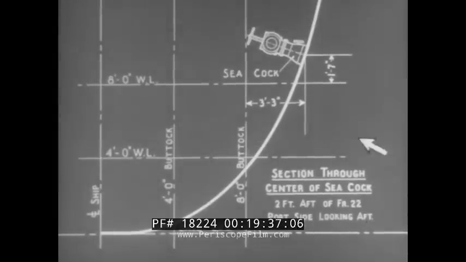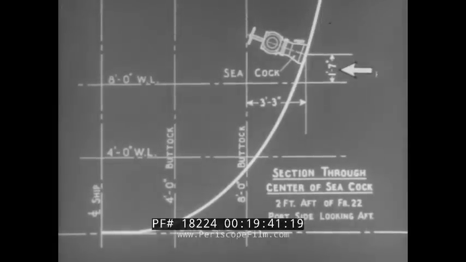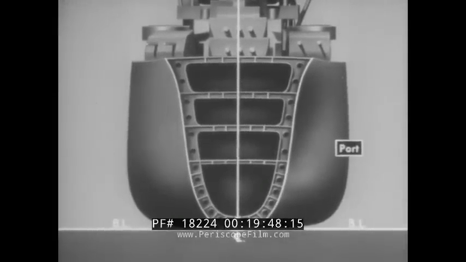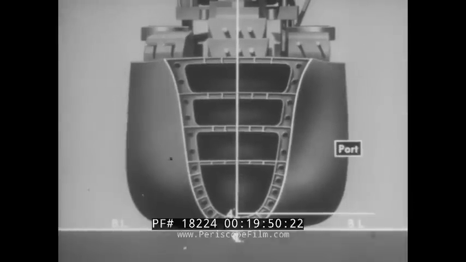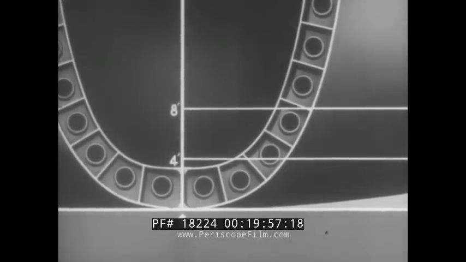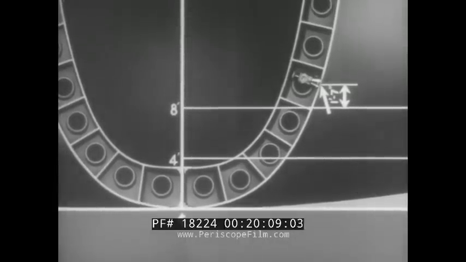The blueprint also shows that the center of the seacock is 1 foot 7 inches above the 8-foot waterline. We locate the 8-foot waterline on the port side of the ship. Now we measure up 1 foot 7 inches and strike a waterline. Here, where the waterline meets the shell, is the exact location of the seacock.